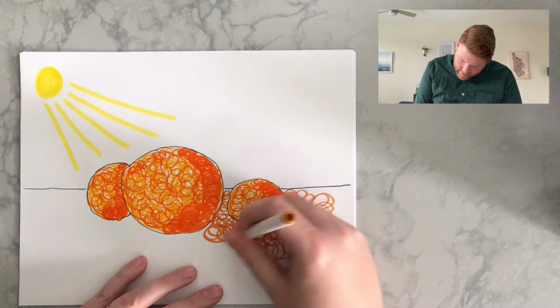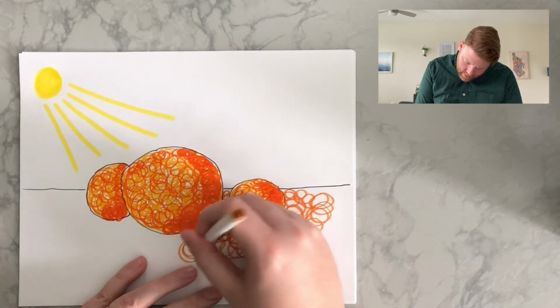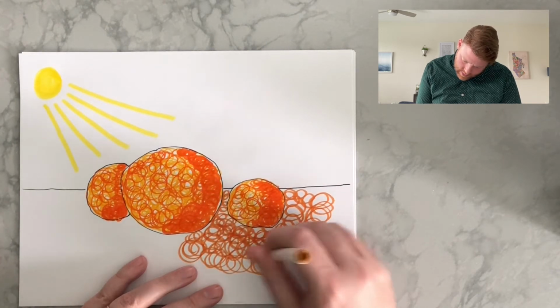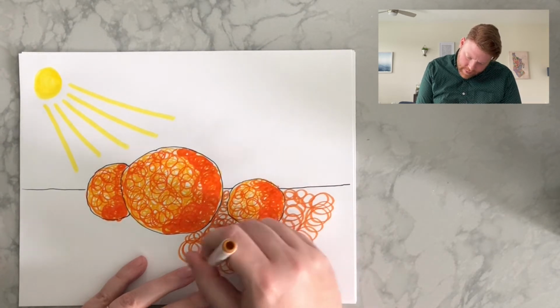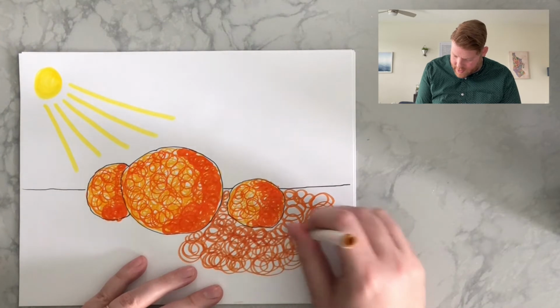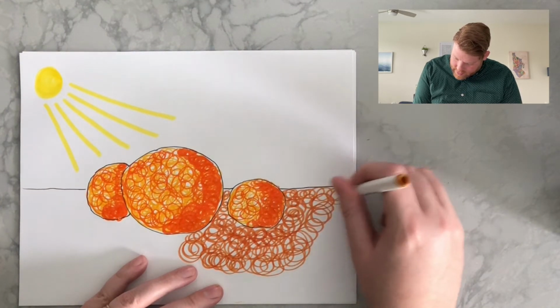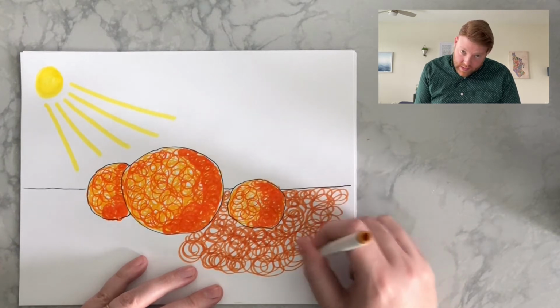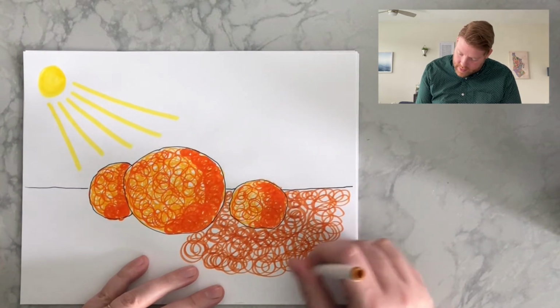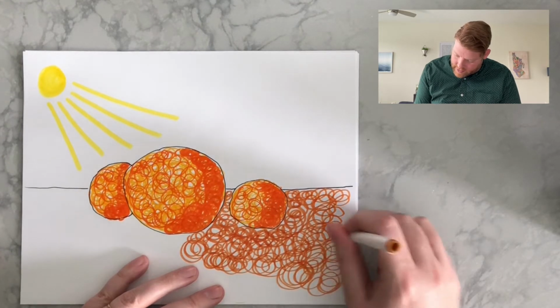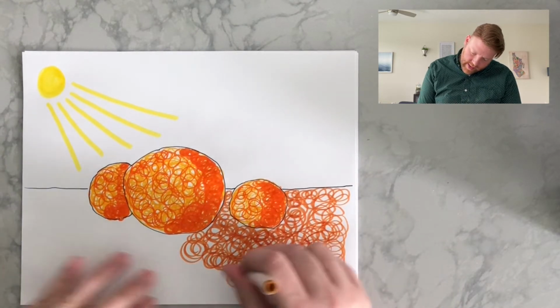And you can see that these lines look very similar to the lines Vincent van Gogh used in his Starry Night. Of course, he used paint, but he used really thick lines of paint. And these scribbles look similar to that. So you have the look of a Vincent van Gogh painting, but you're using markers or pencils or colored pencils, crayons. So I'm just taking my time.